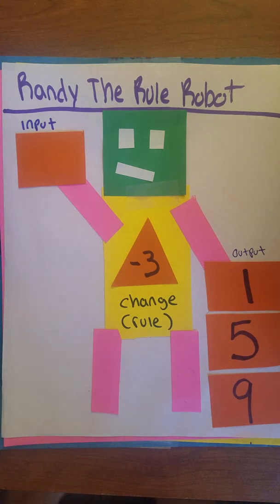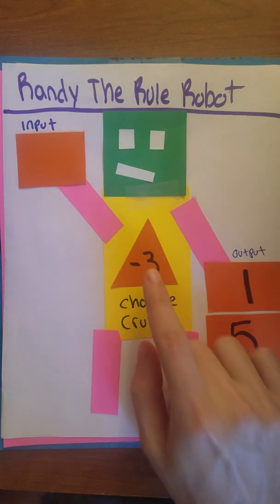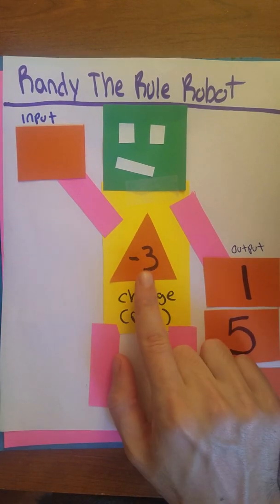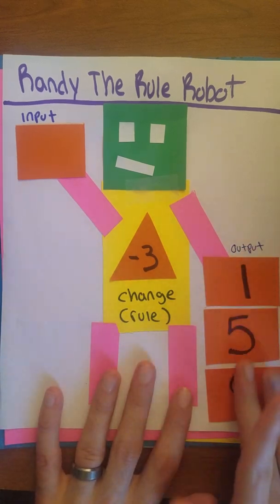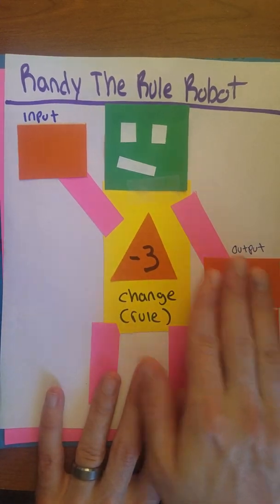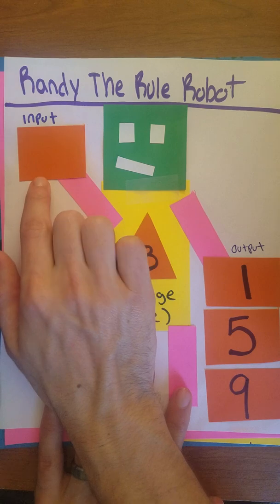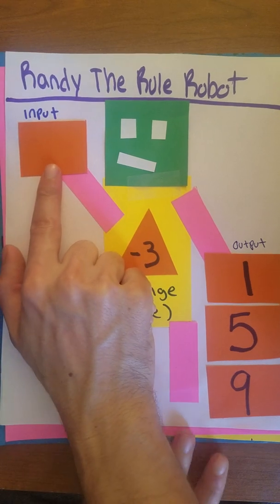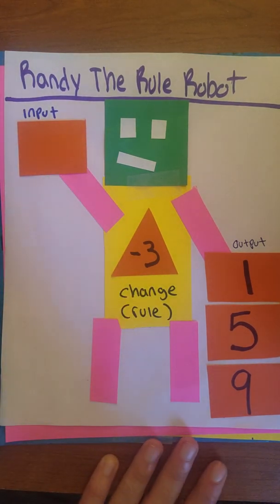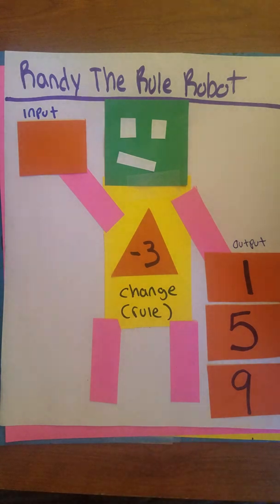All right, friends, and then you just want to make sure that your Randy has your change, your rule, a subtraction rule, and then your 3 completed outputs. You don't have to write in your input box because you're rolling and doubling in the input box. And again, that math game of the week that you will see posted above, roll, double, and difference, will be really helpful to practice some of these skills if you want to give that a try as well.